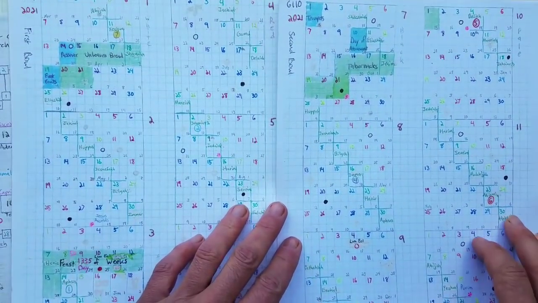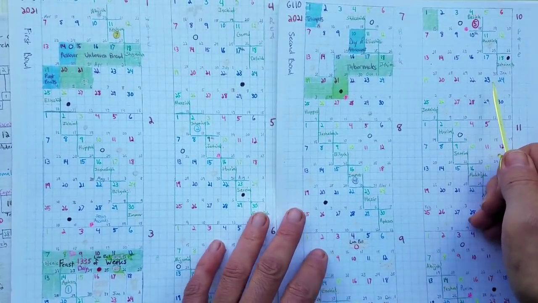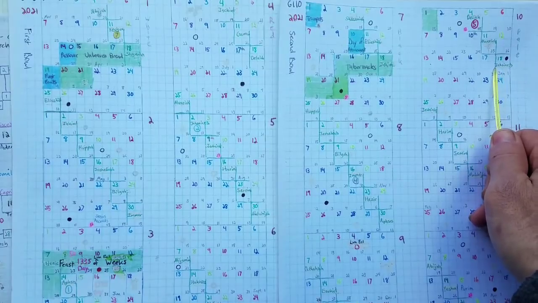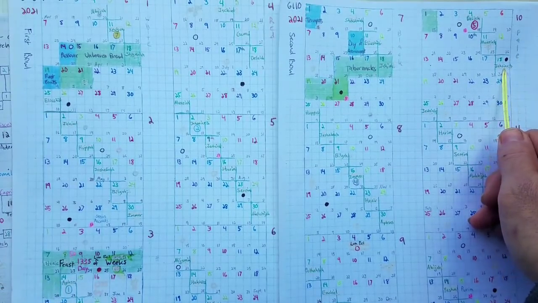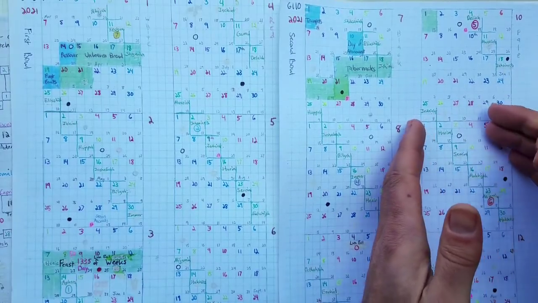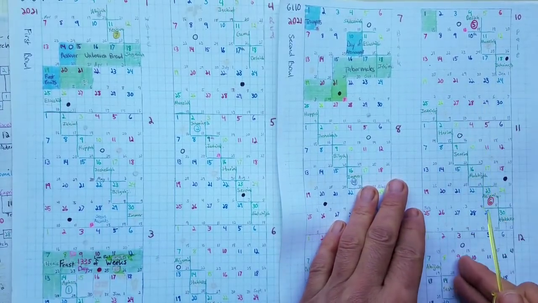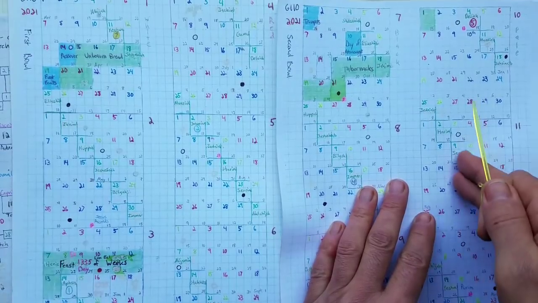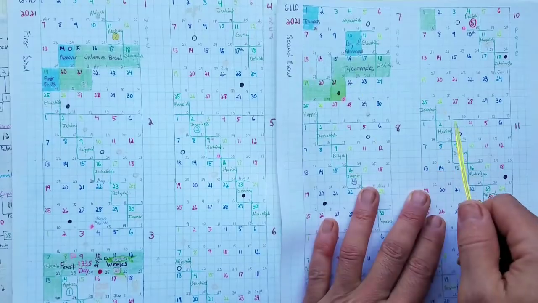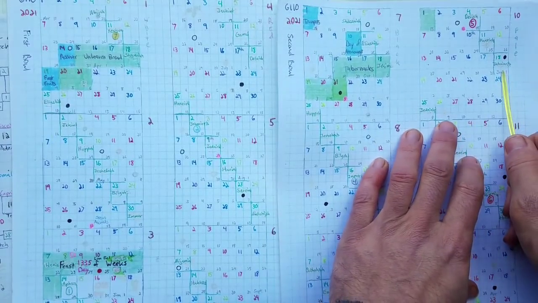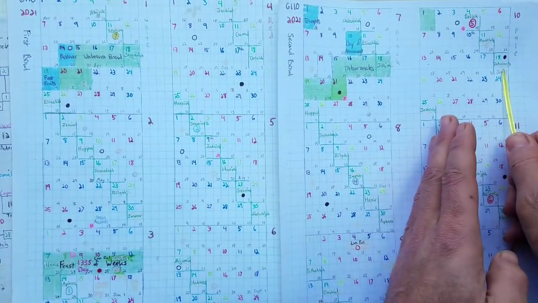You can see here that in the 10th month, this 18th day of the 10th month is January 1st. So in the Enoch calendar, the year doesn't change, but the Gregorian calendar does. Okay, so when we say 2021, well, this is 2022 in the Gregorian calendar.